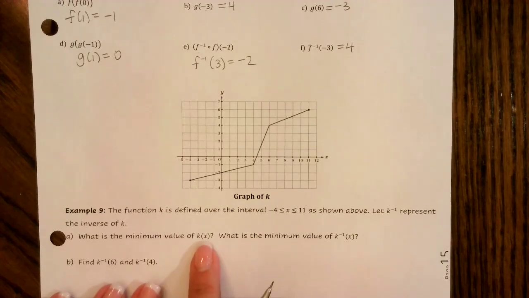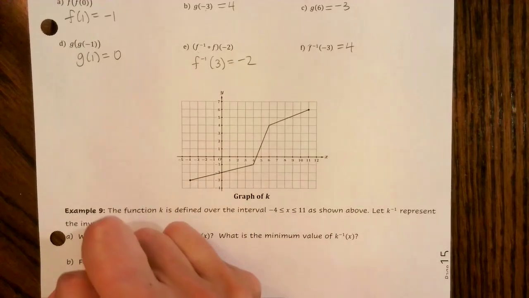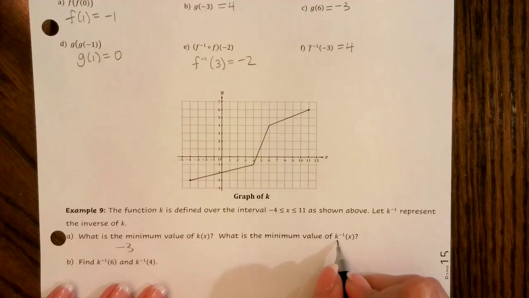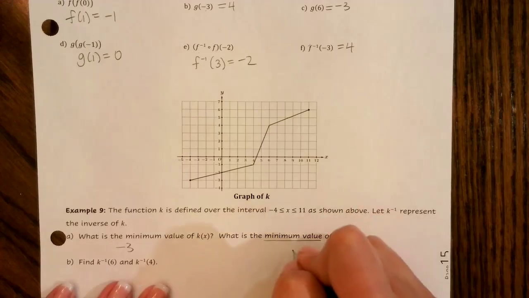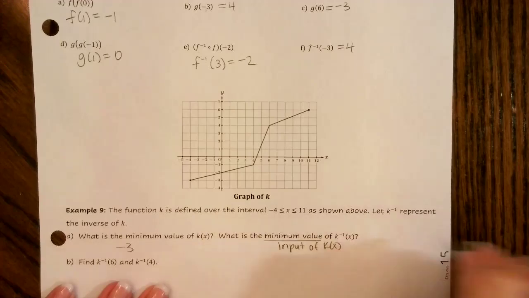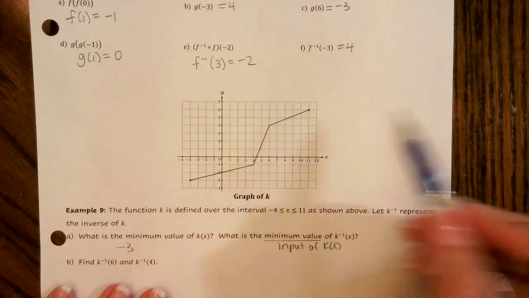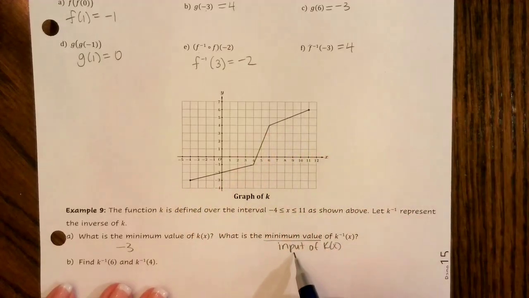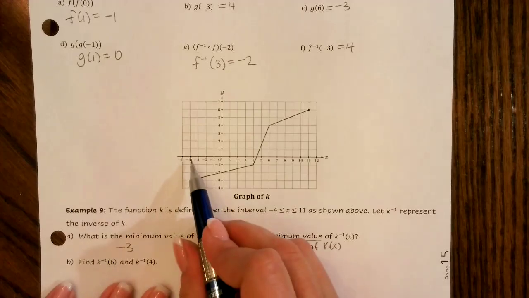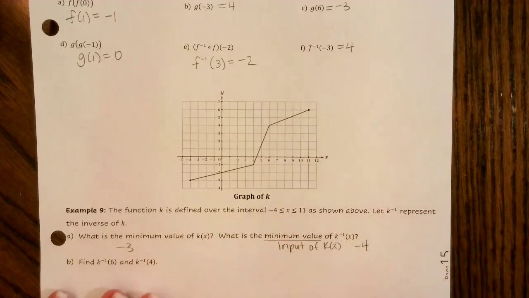All right, so if we look at k of x, the minimum value is right here. That's my smallest y on the graph, which happens at -3. If I think about this inverse, the minimum value would be the input of k of x, because remember, that switches. And so this is my k of x graph, and I'm looking for the smallest x. Well, the smallest x would be this one right here at -4. That would become my smallest y value when it switches.